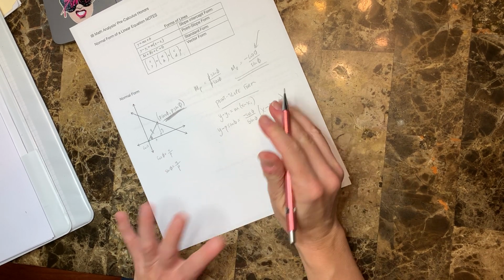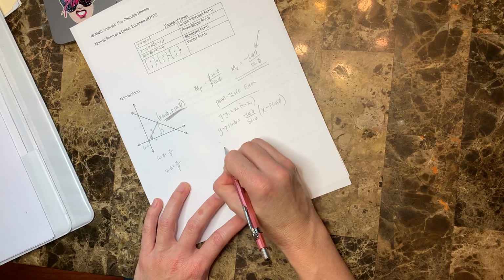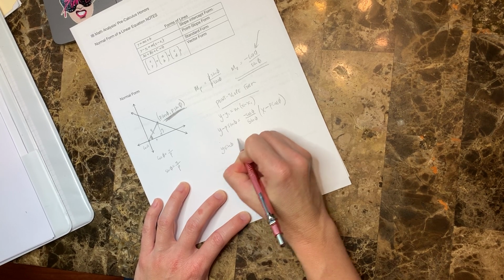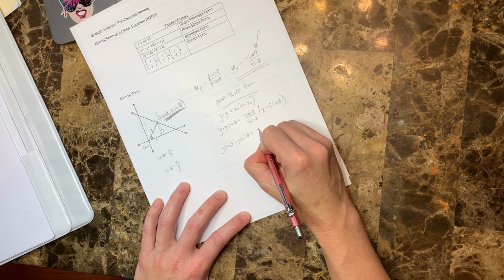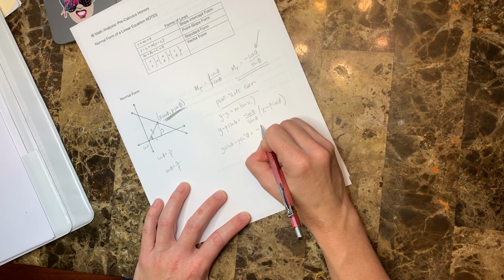I'm going to fraction bust, change my mind. I'm going to multiply both sides by sine of phi. And over on the side, if I fraction bust, the signs cancel out, and I'm going to distribute.